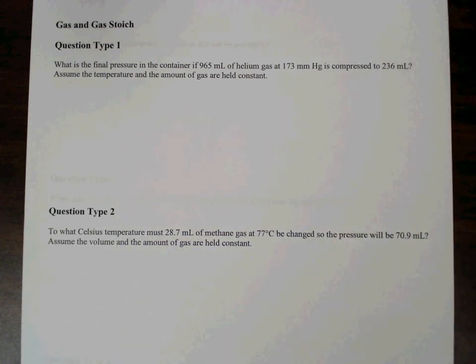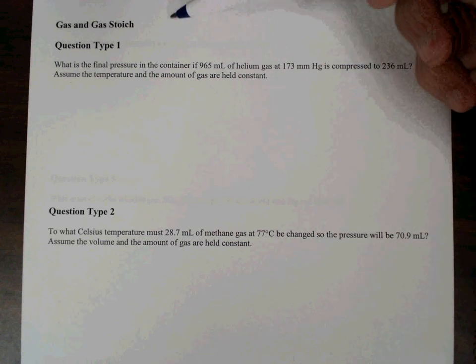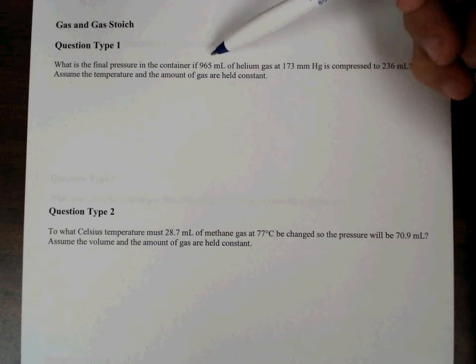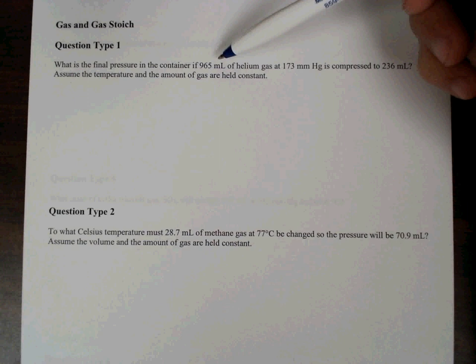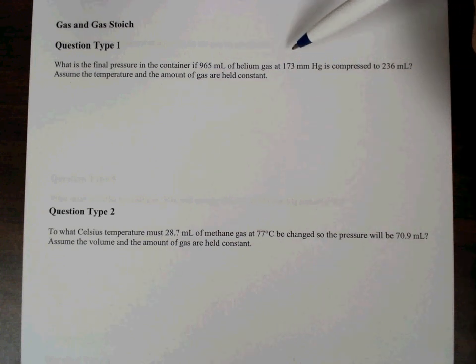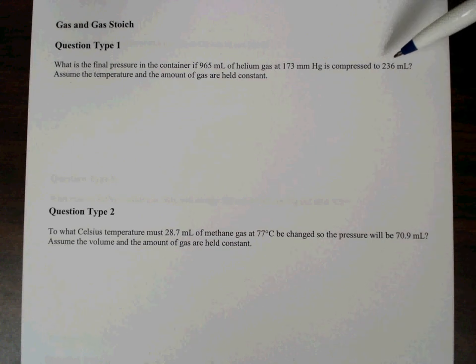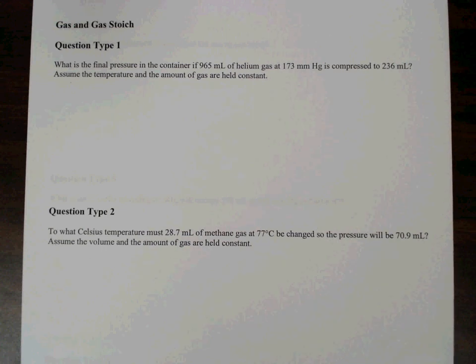Okay, so we're going to run the gas and gas stoichiometry assignment over 3 videos because there's 9 different types of questions here. Now the first type of question is going to be a Boyle's Law question. It's going to ask us what's the final pressure in the container if 965 milliliters of helium gas at 173 millimeters of mercury is compressed to 236 milliliters. Okay, we're going to assume the temperature and the amount of gas are held constant.